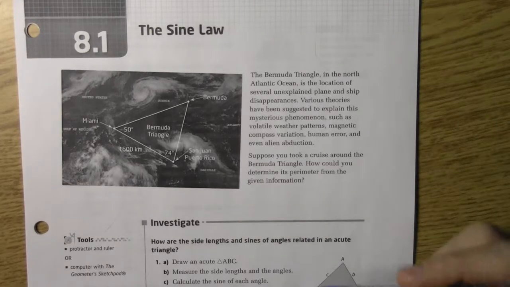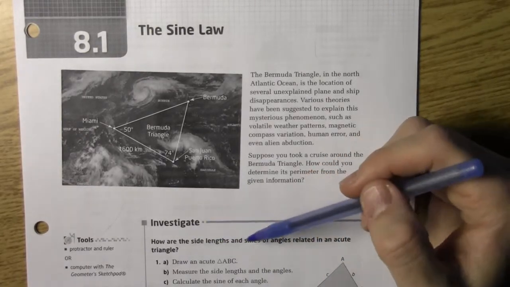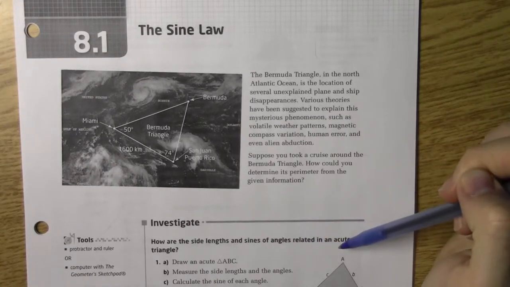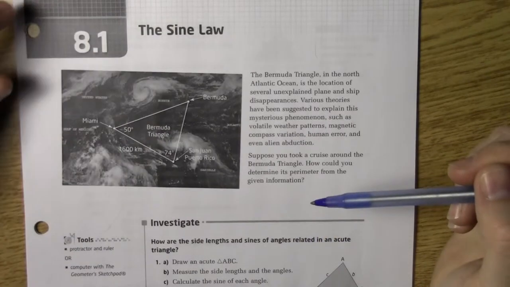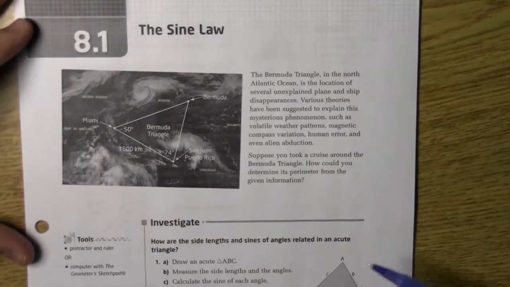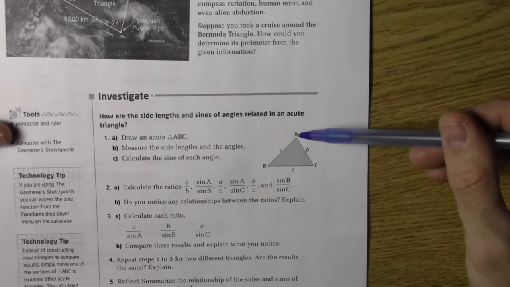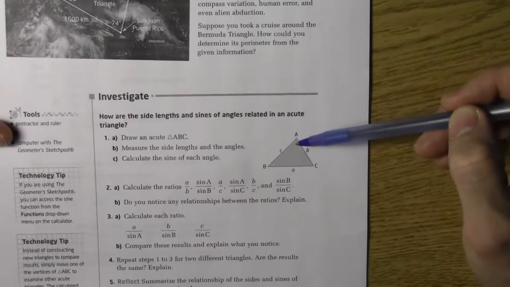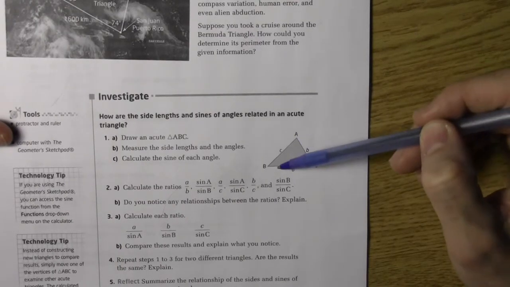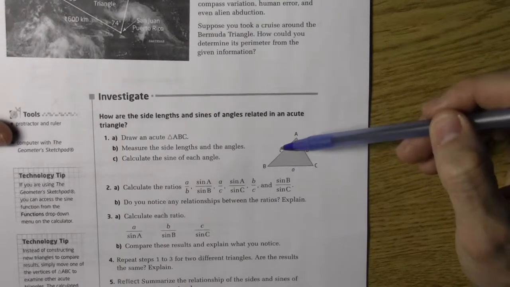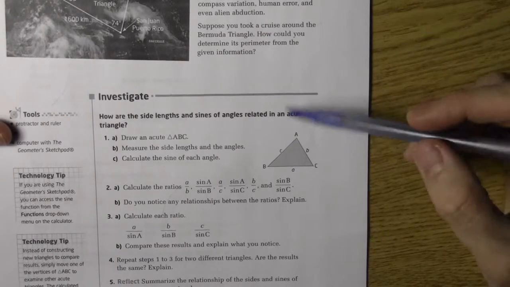Okay, so the question in the investigate then is, how are the side lengths and sines of angles related in an acute triangle? It's very important when we start any of these questions that we understand the labeling process, or another way to think of it is the nomenclature. I can't stress this enough. It's such a small thing, but when people mess it up, it screws up the entire problem.